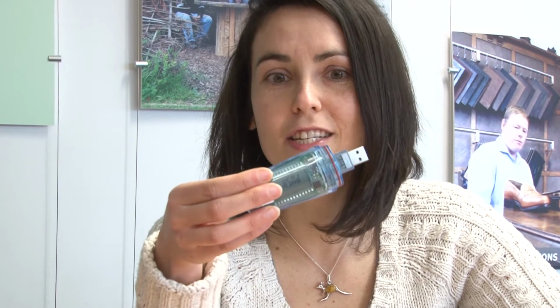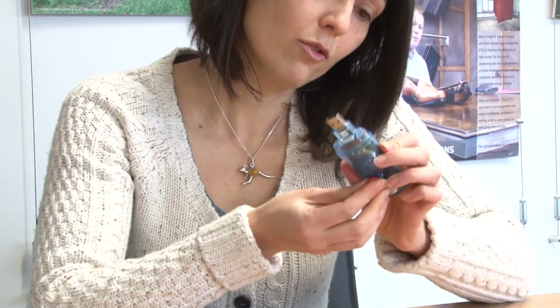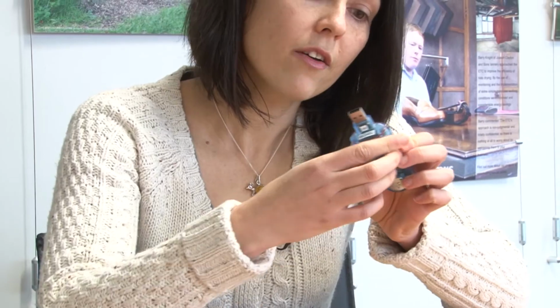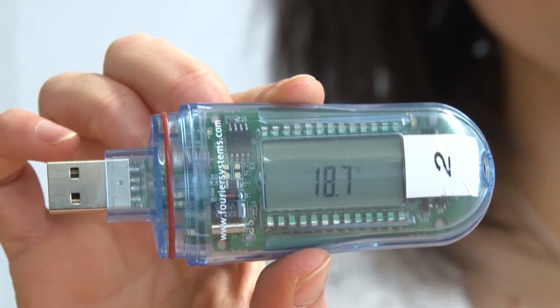So every 5 seconds, every 30 seconds, every half an hour, whatever it is you need it to do. You can set it to take 2 weeks of data, 3 weeks if you need it. You set it to start at a certain time and finish at a certain time. So if I just set this one up so that it will just start reading when I switch it on. So there we go. It's saying that it's about 18 degrees in here.